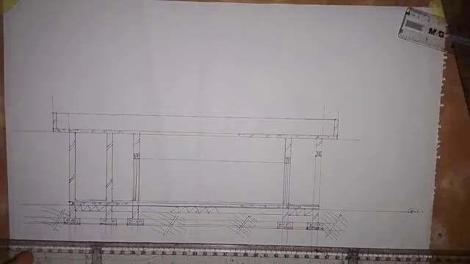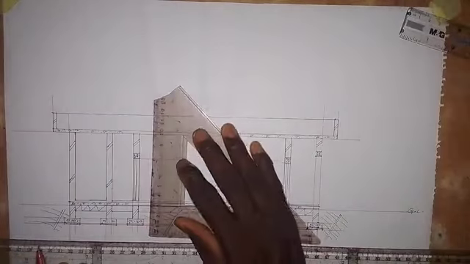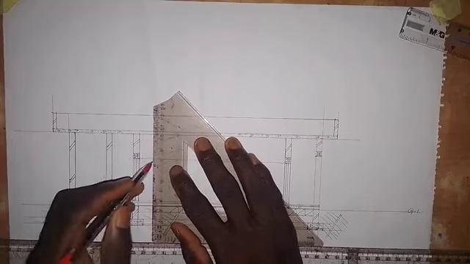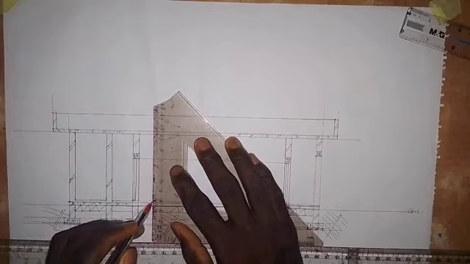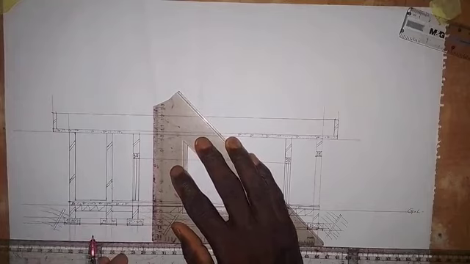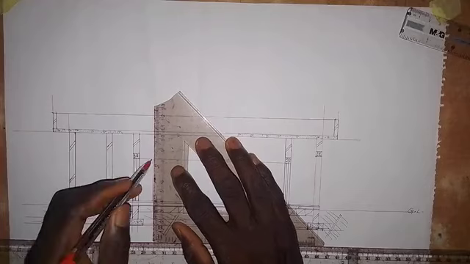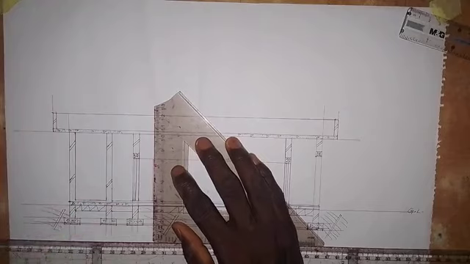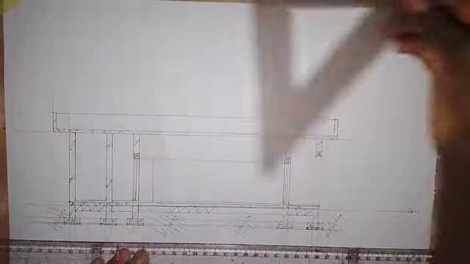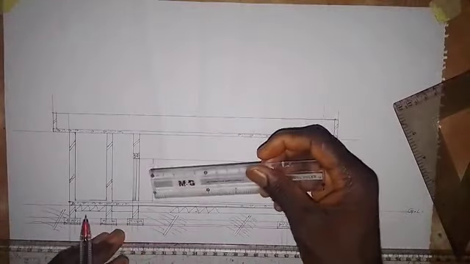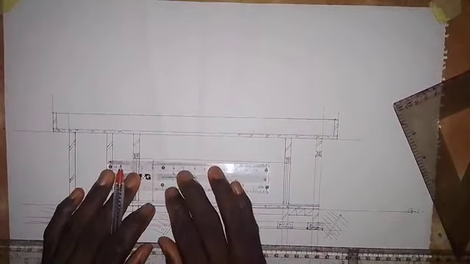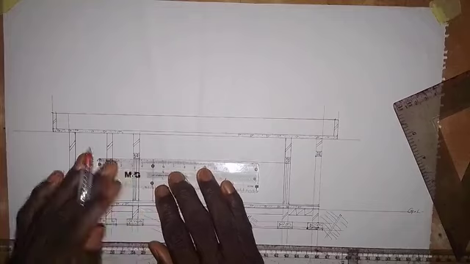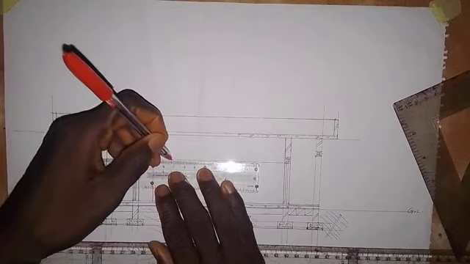So what I'm going to do now is I'll come a little bit away from here. I'm going to draw a vertical line down here like this. Then I'll move away a bit, and I will draw a vertical line for the frame of the door. Then I will take a measurement of 18 millimeters away from the first line. So this is 18 millimeters here.